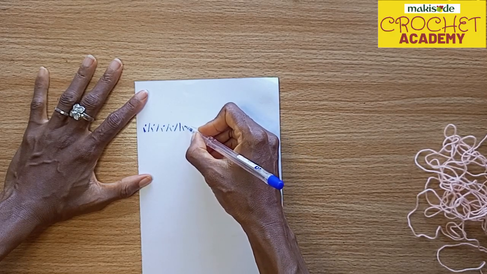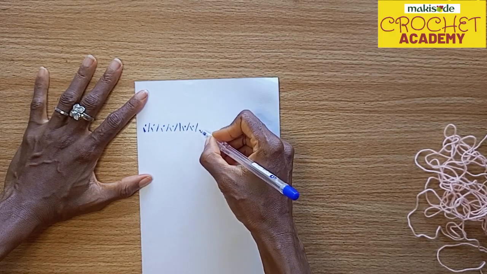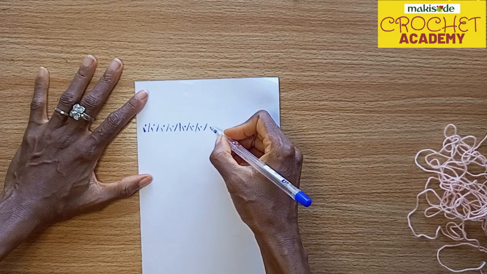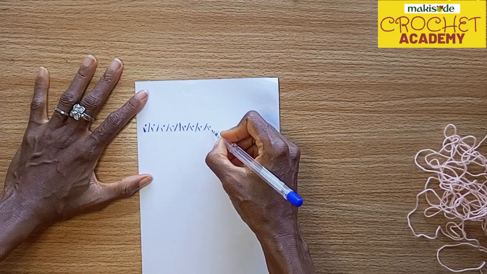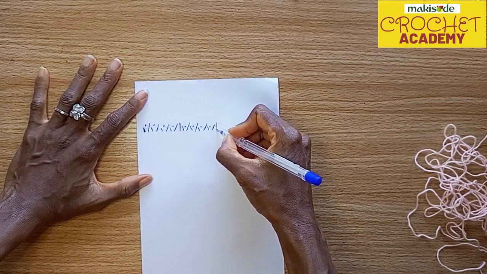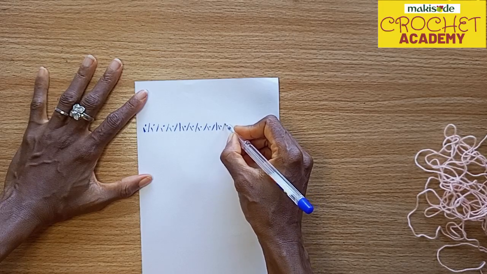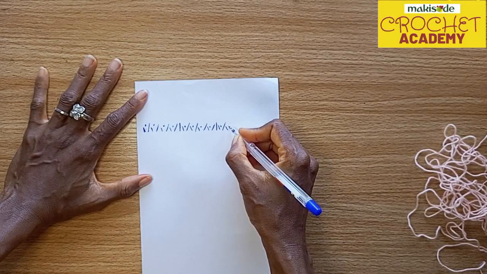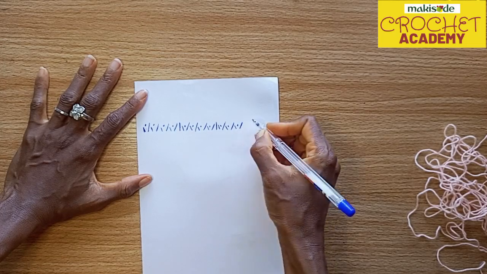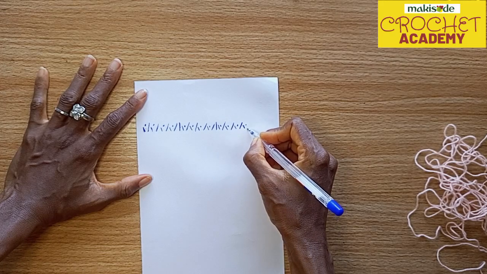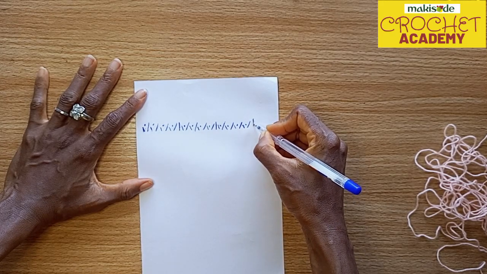Single crochet stitch, chain, double crochet stitch, single crochet stitch, chain, double crochet stitch, single crochet stitch, chain, double crochet stitch. Because I have decided on 1, 2, 3, 4, I'm going to work single crochet stitch, chain, double crochet stitch, and then here I have the post. So again, single crochet stitch, chain, double crochet stitch, repeated until I now have 4, so another post goes right there.